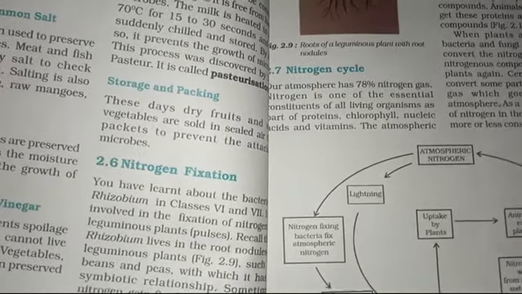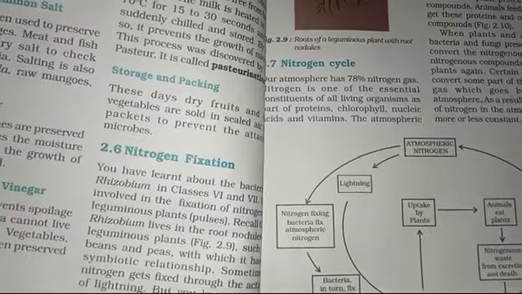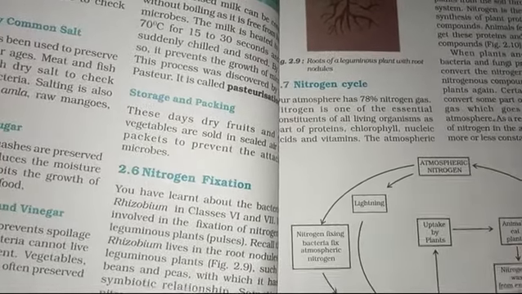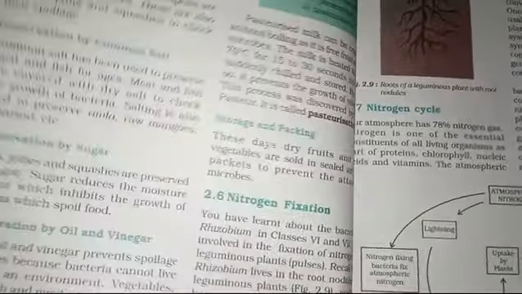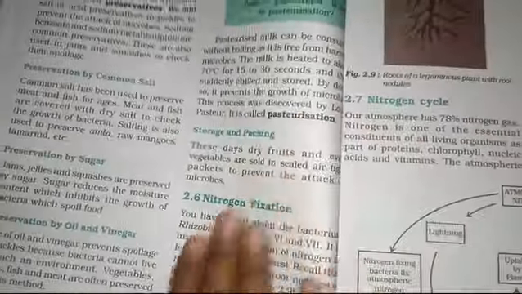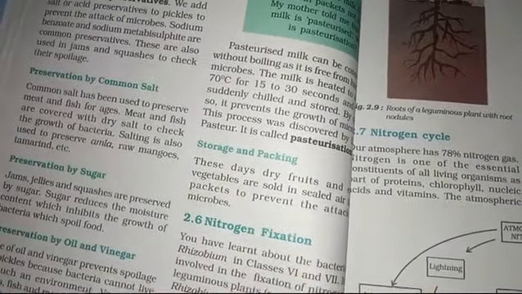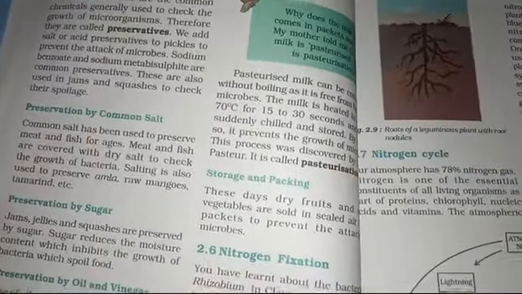After opening the packet, the food item is in the presence of air, so microbes can grow. That's why these lines are given on these packets. Now we are finishing, the last topic is storage and packing. By all these methods we can preserve our food item.